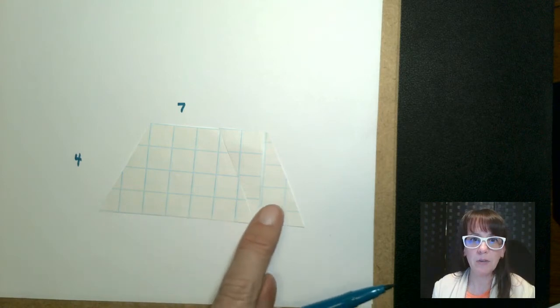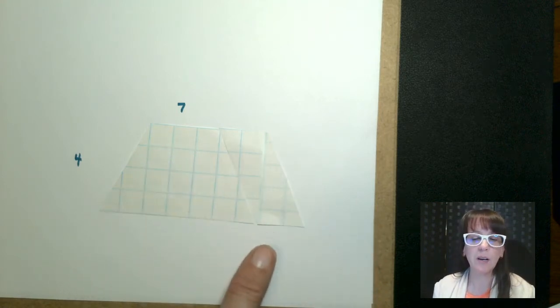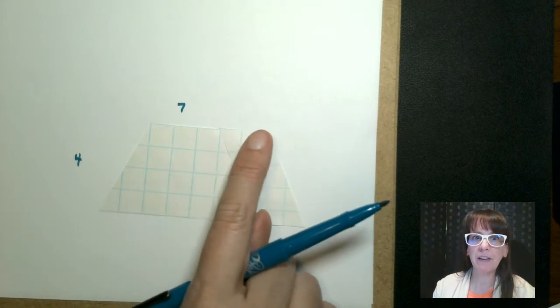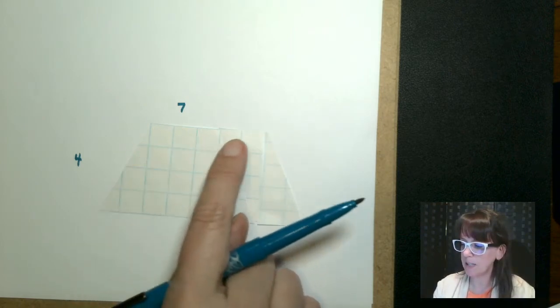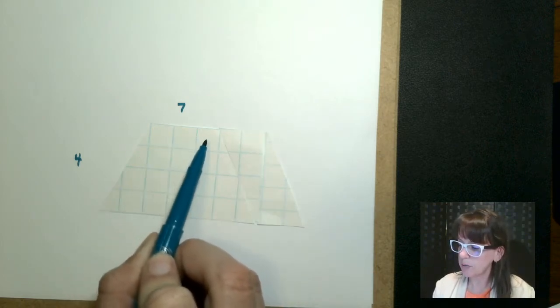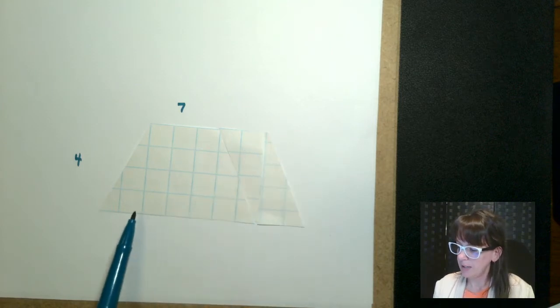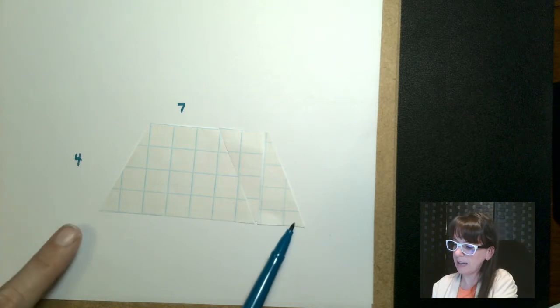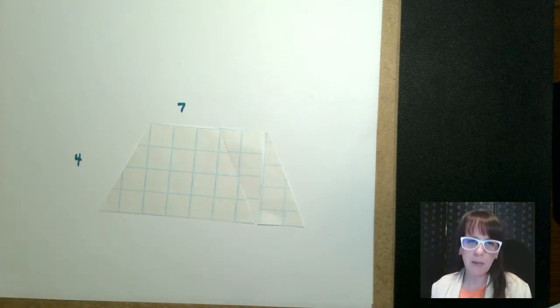But now you can see that I have a trapezoid, but I haven't removed anything. So the area of a trapezoid is still just the base times the height. However, you can't play favorites with your base here. See, this base up here has 1, 2, 3, 4, 5. This one has 1, 2, 3, 4, 5, 6, 7, and almost 8. So you can't play favorites.